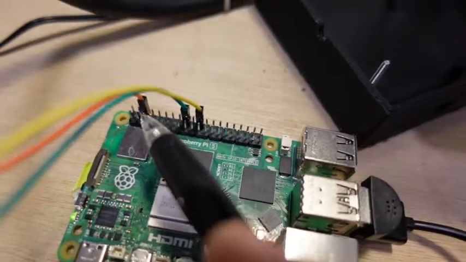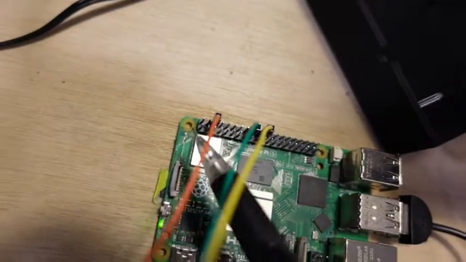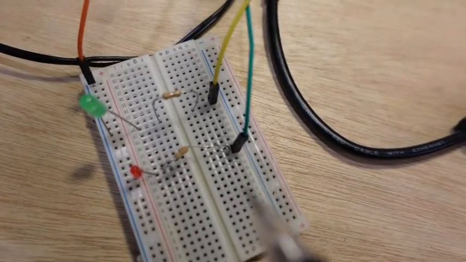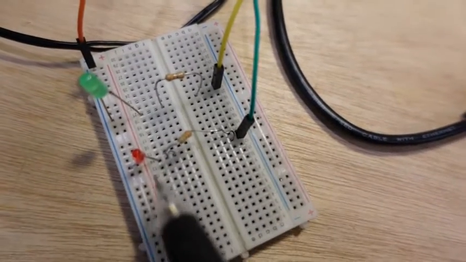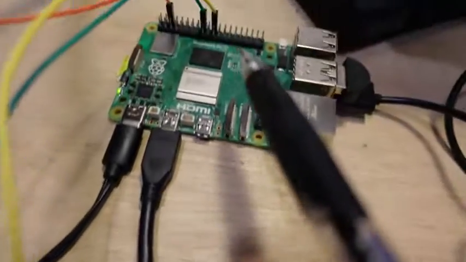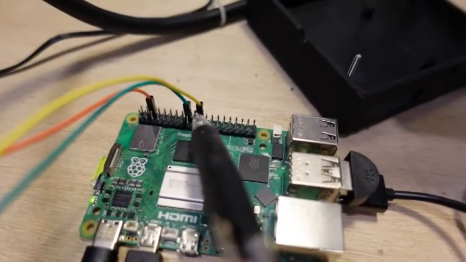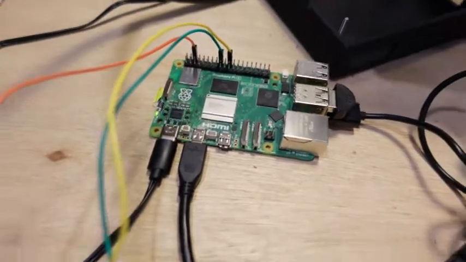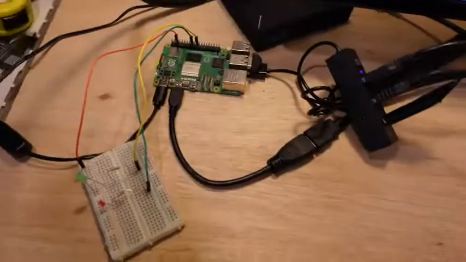And ground is 3 pins from the end here on the right. Similarly, the red LED is connected here to output 24, which is 12 pins up from the right, so 2 pins up from the output 25 there.